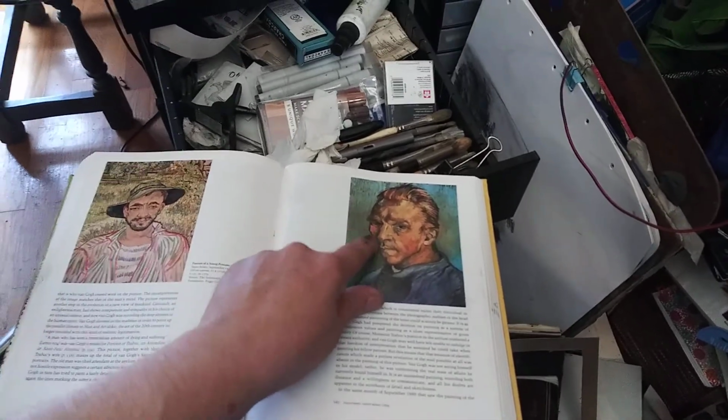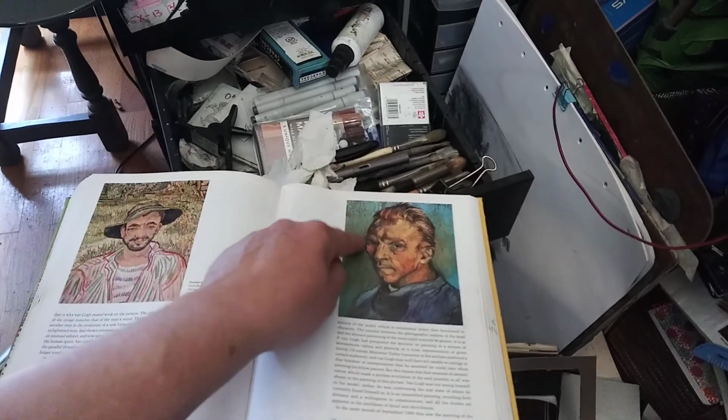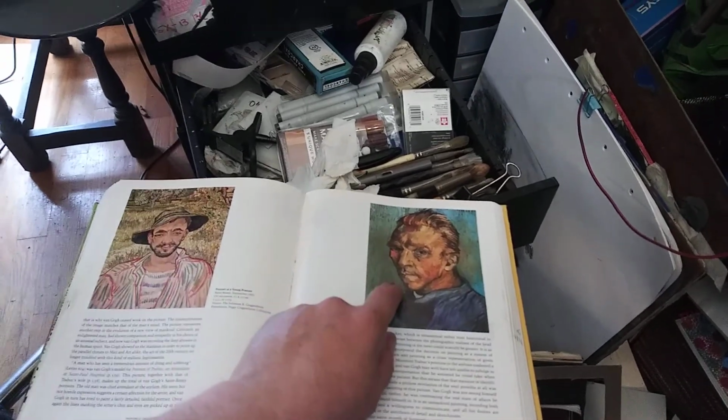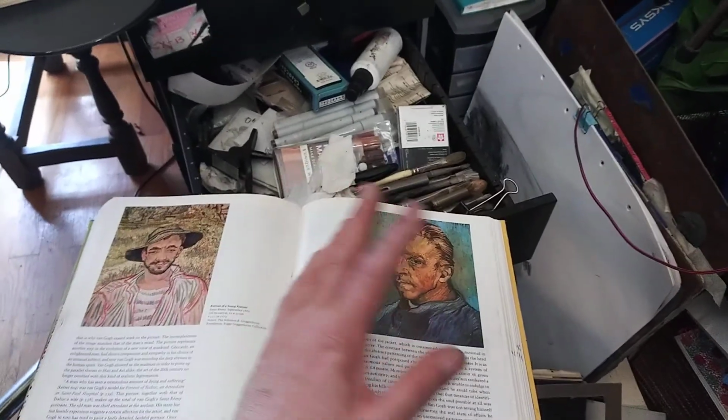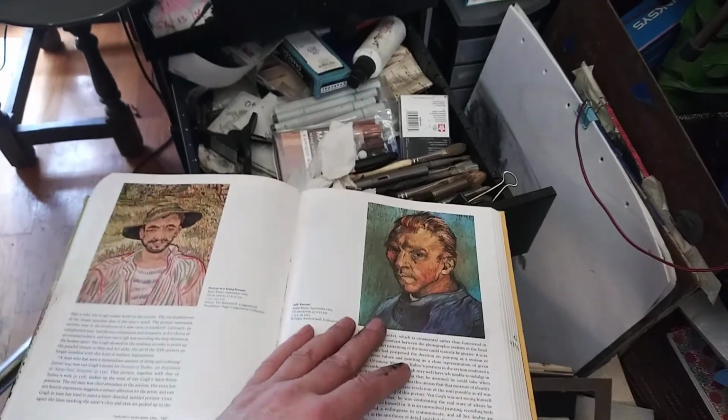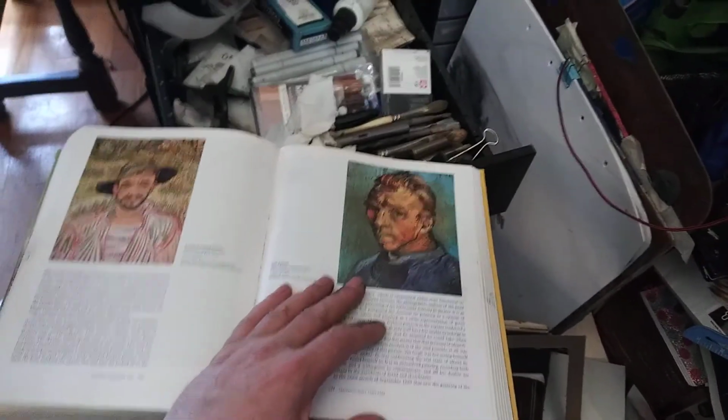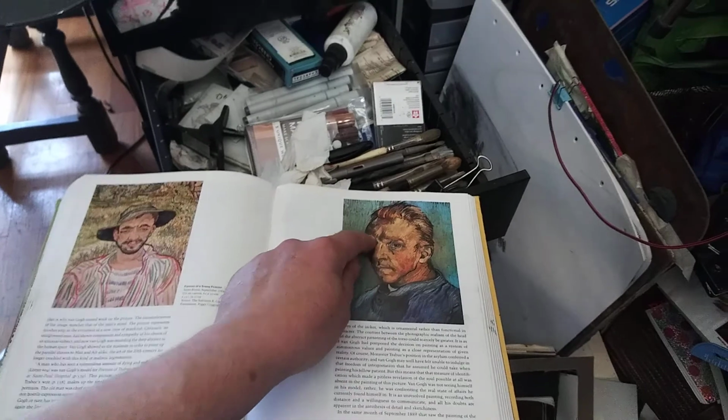Then he gave it the line. Artists know that when you put a line, it gives the illusion of the head turning. There are different ways of doing that.